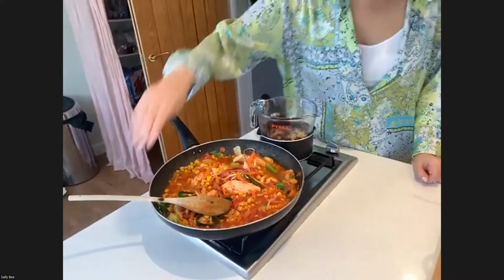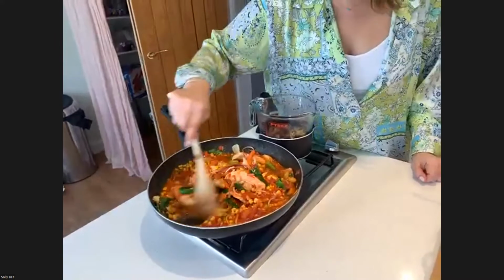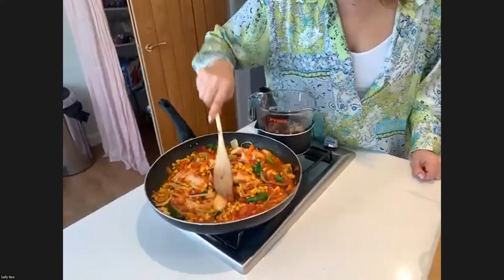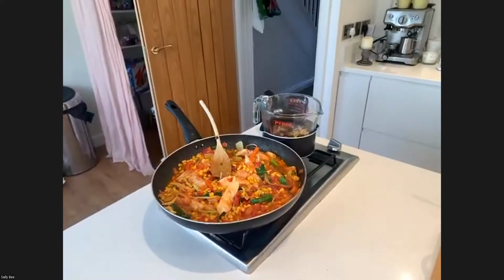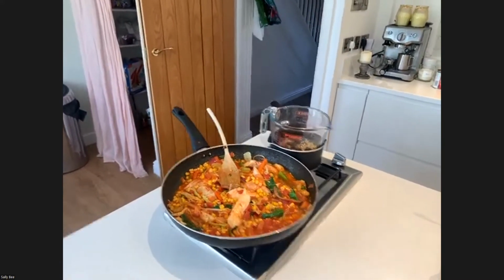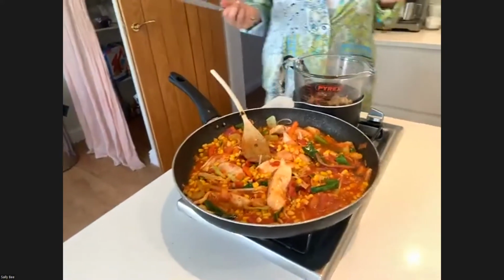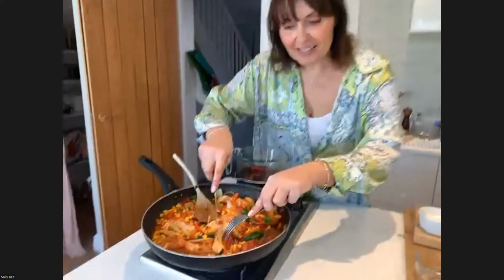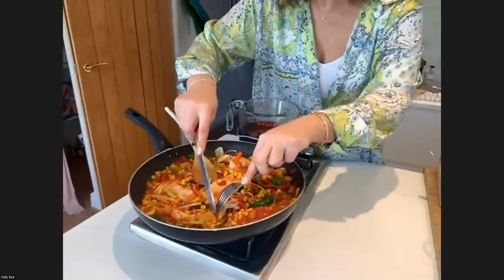There we go. Meanwhile, chicken is doing good. Now this has got quite a kick to it. I'm just going to have a quick look at the chicken and see if it's cooked all the way through. If you want your chicken to cook quicker, then you cut it smaller. If you've got longer, then you can have it in larger pieces. Let's just have a quick look through.